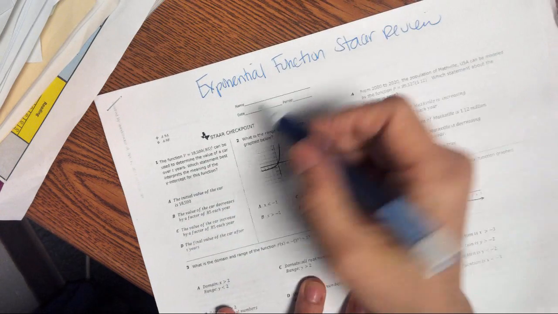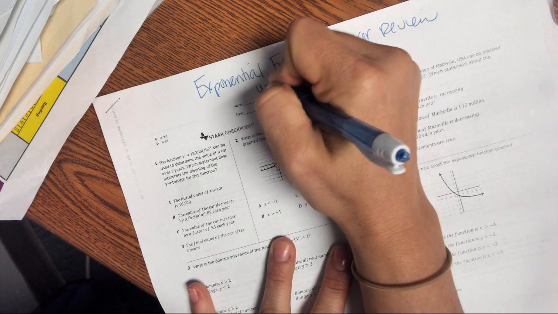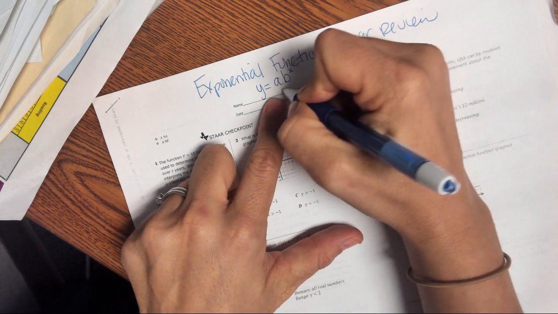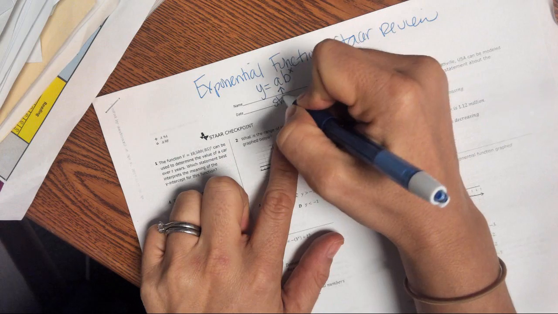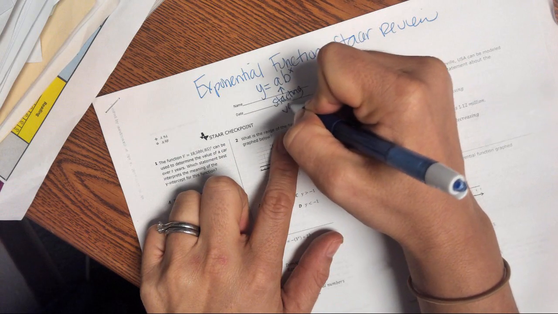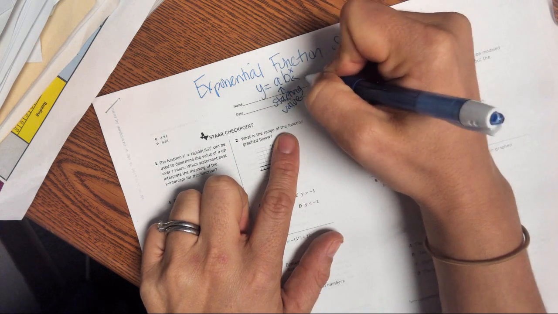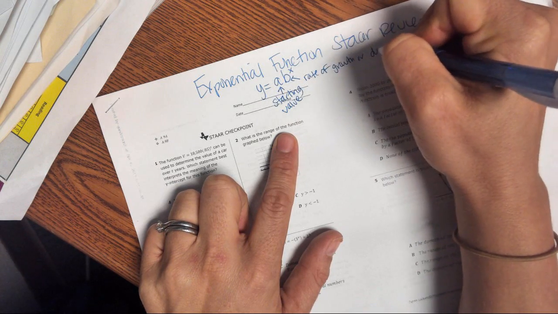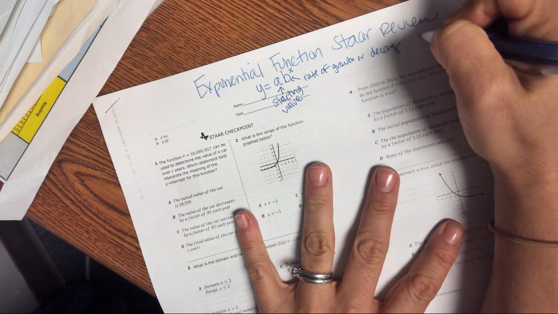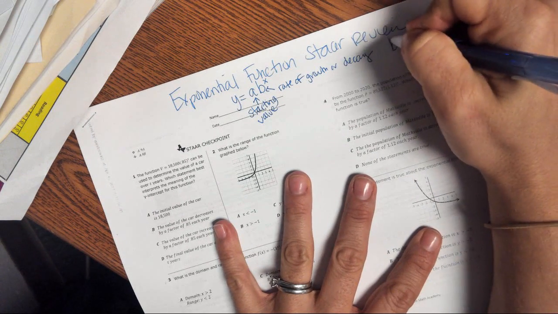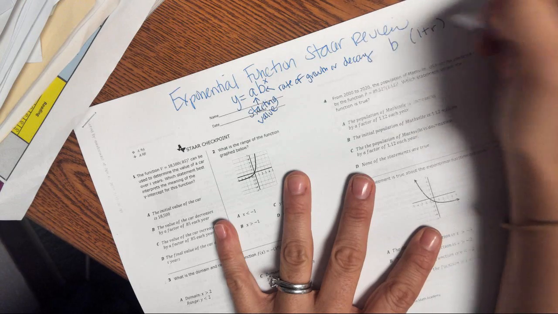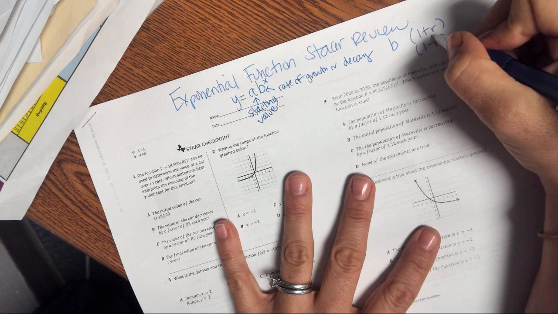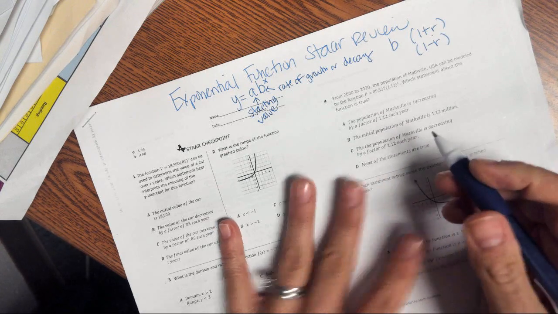All right, for exponential functions, a reminder, the equation is ab to the power of x, where a is always your starting point, or starting value, and then your b is your rate of growth or decay. Okay, a reminder, your b is found by either doing 1 plus the rate or 1 minus the rate, and that rate, remember, is always a decimal, even though it gives it to you as a percentage.